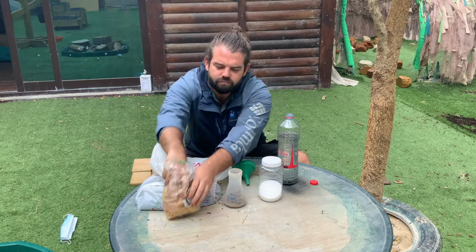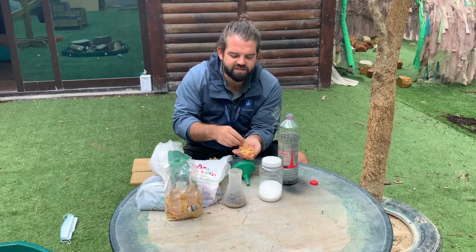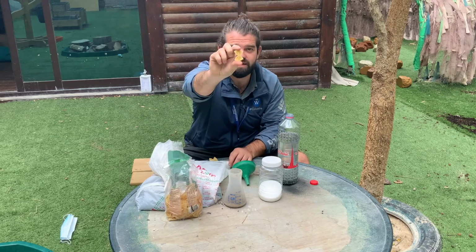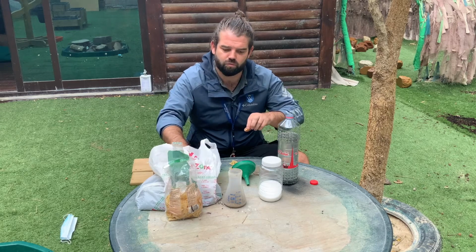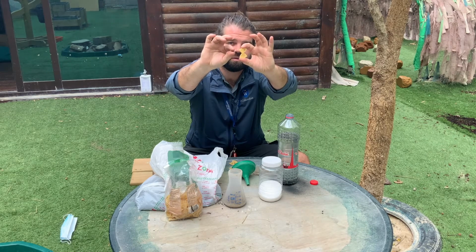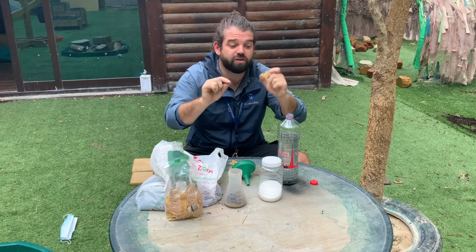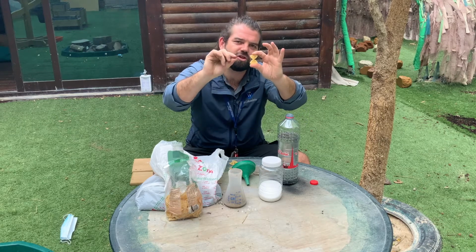Look at the size of this piece of pasta compared to this tiny grain of rice. They're two solids, they don't dissolve, but how would I separate those two?